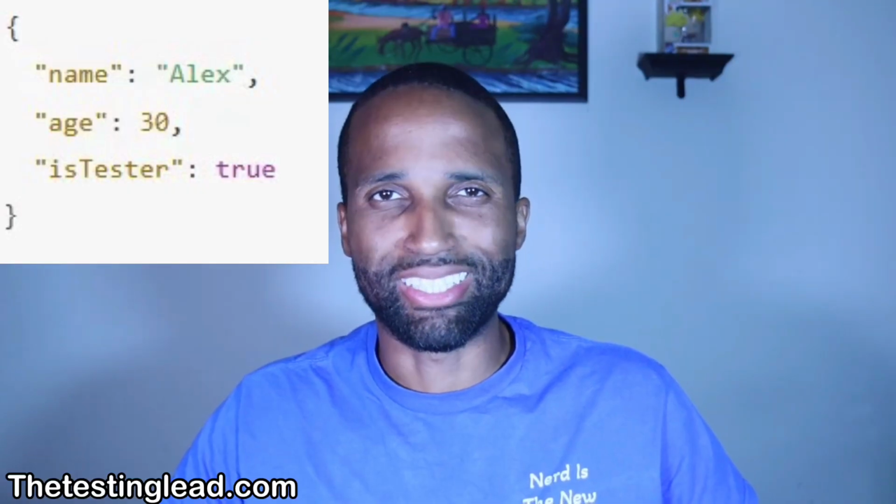If you've been around software testing or development for a while, you've probably seen something that looks like this, which to the naked eye may seem like a weird sequence of text and punctuation. But this, in fact, is called JSON, pronounced "Jason". And it's actually very important to modern applications in today's world.